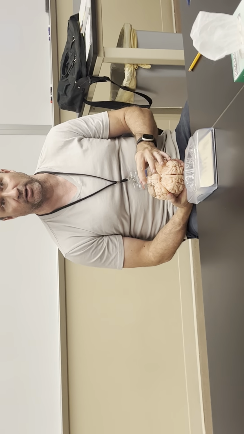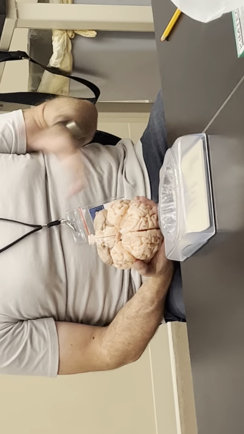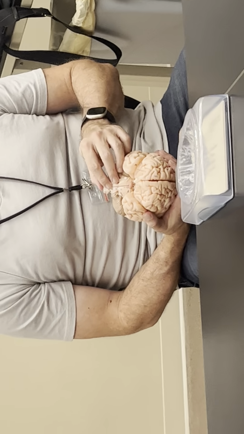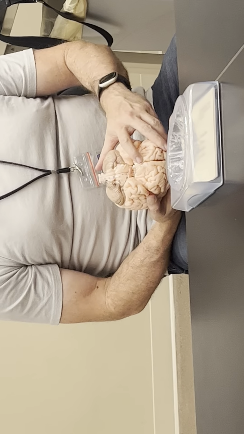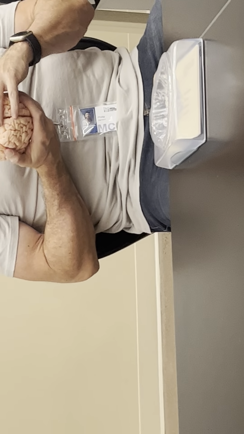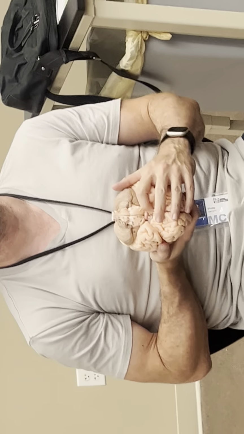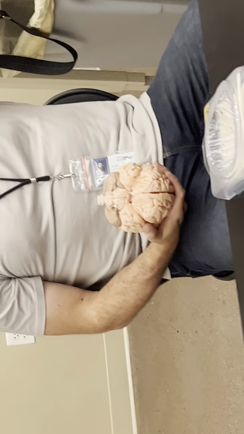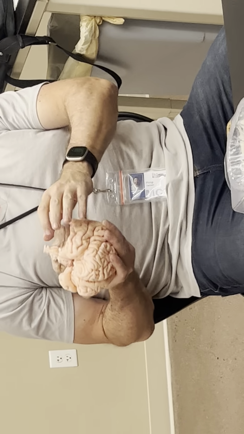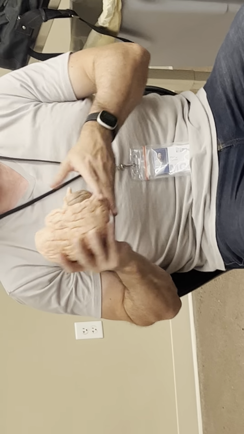Here are what are called the cranial nerves. There are 12 pairs of cranial nerves, so everything that happens sensory-wise or motor-wise is because of these. For example, this one right here is the olfactory nerve, for smell. Then we've got the optic and oculomotor nerves. For vision, you have nerves that go from your eyes to your thalamus and then to the primary visual center in the back of the brain.